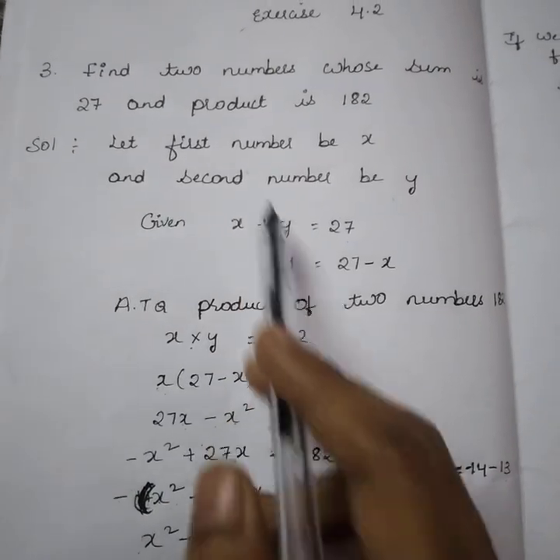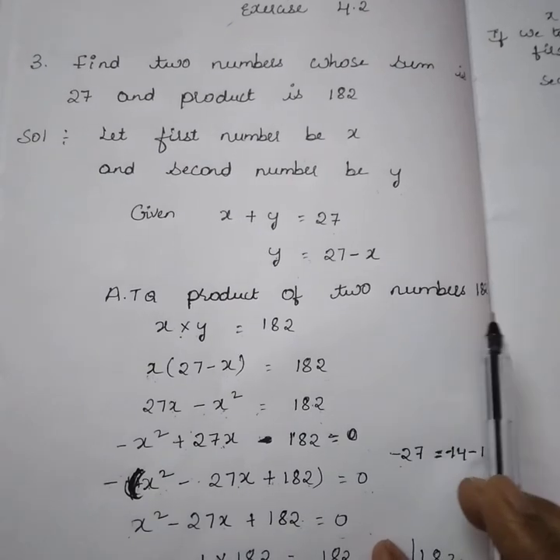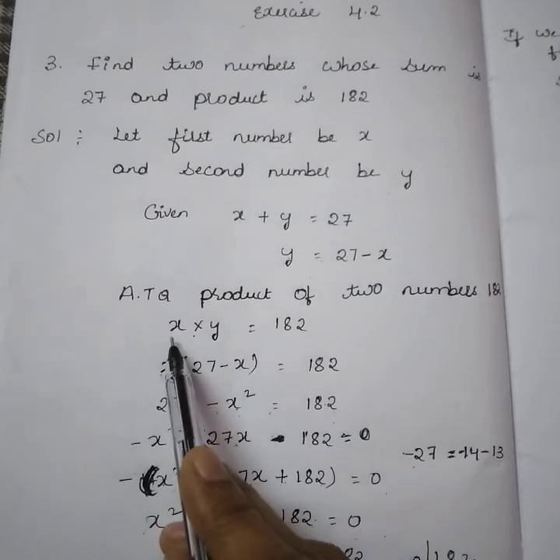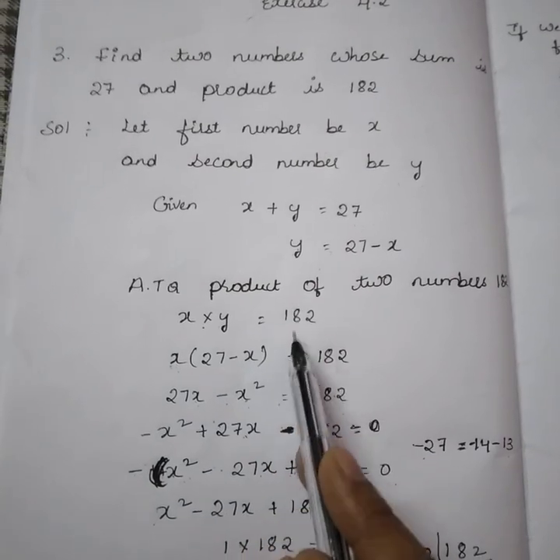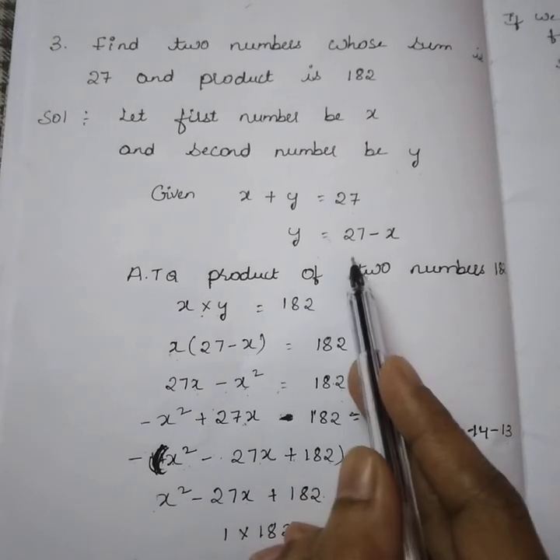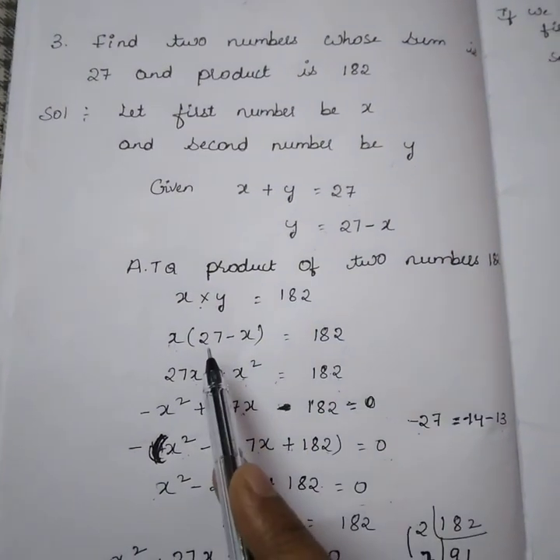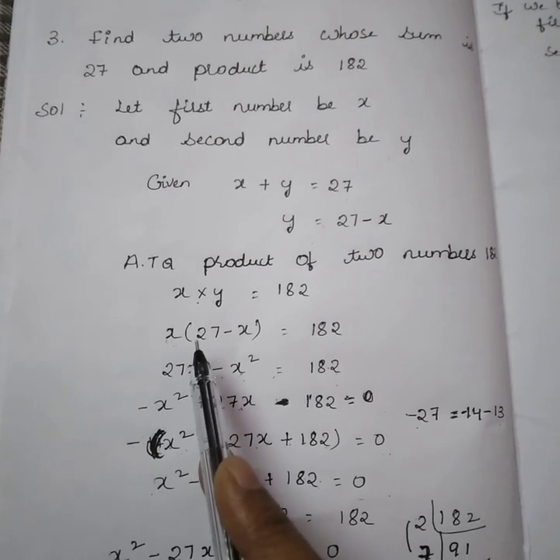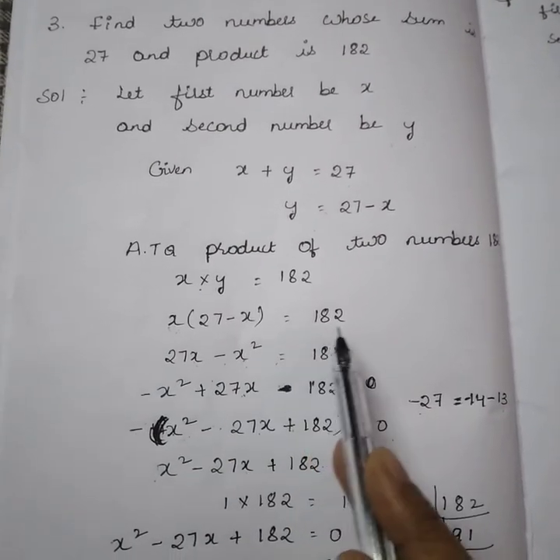According to the question, the product is 182. So the product of the two numbers is 182. The first number is x, the second number is y. x into y is equal to 182. The first number is x, where y is equal to 27 minus x. So substitute the y value. x into (27 minus x) is equal to 182.